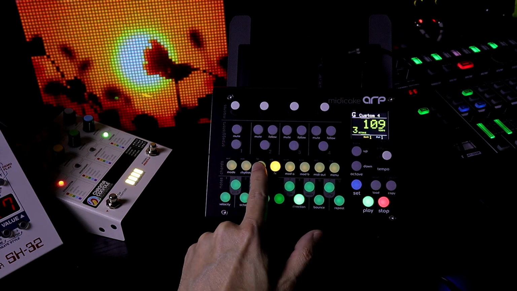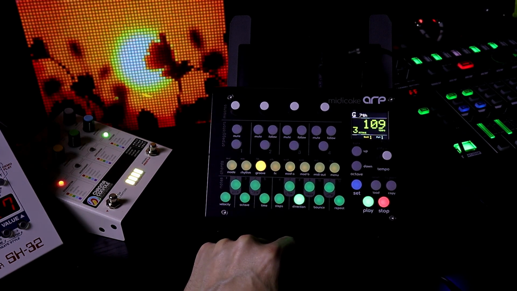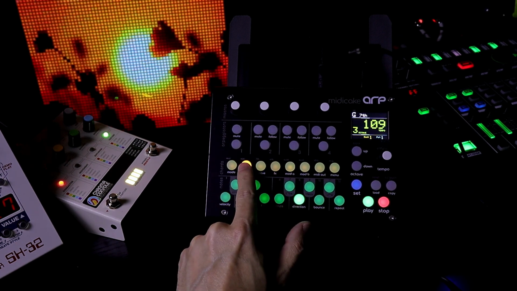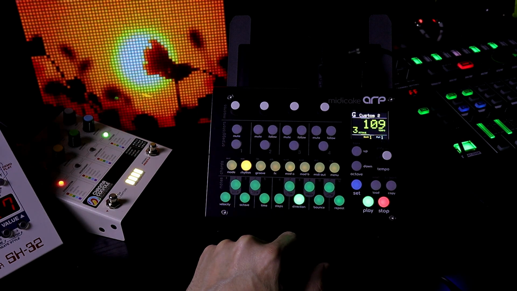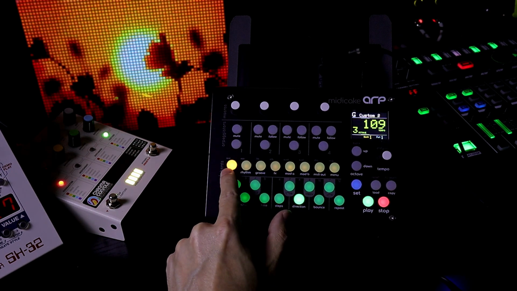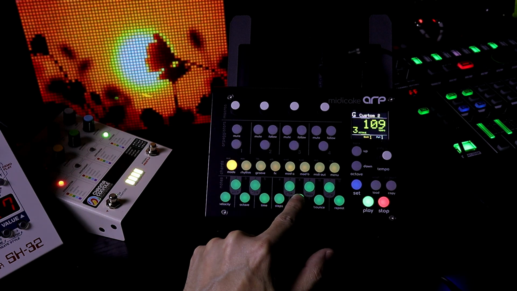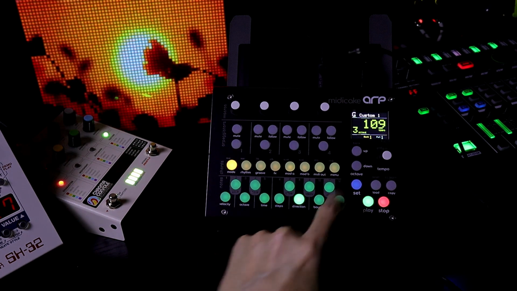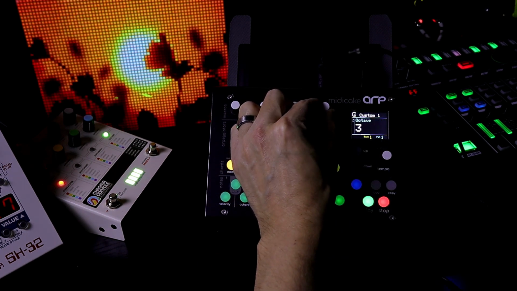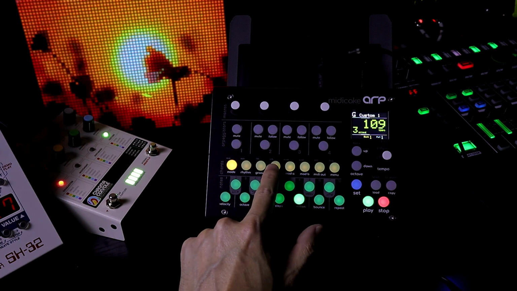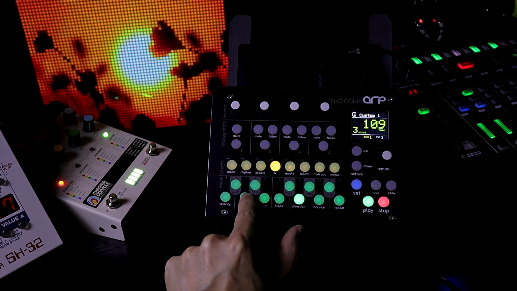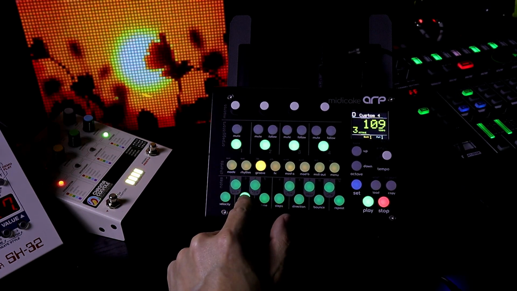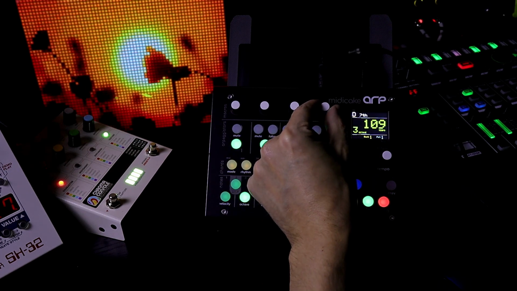So it's going to play this. Let's switch to here. Same note, but this custom chord. And then this one. Let's go up an octave. Let's just turn this. Let's go down to D. Change the octave.